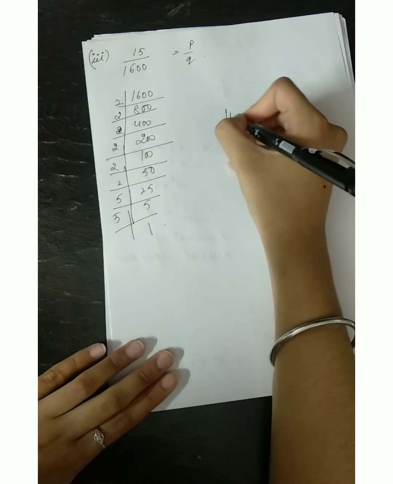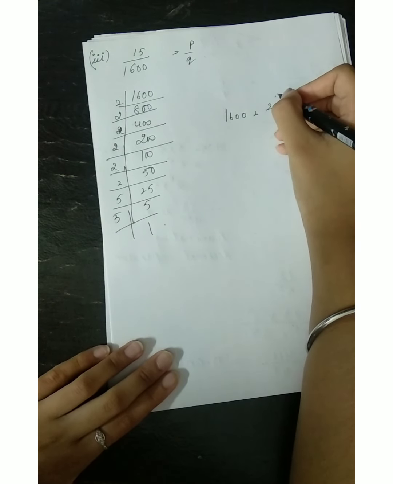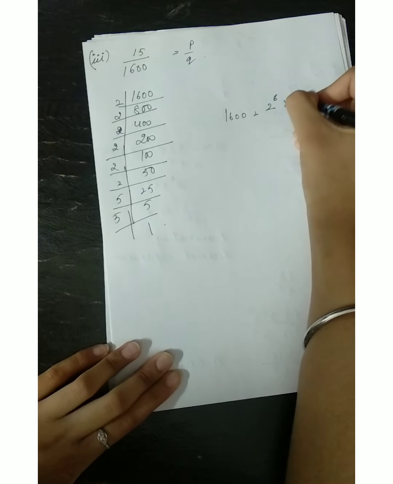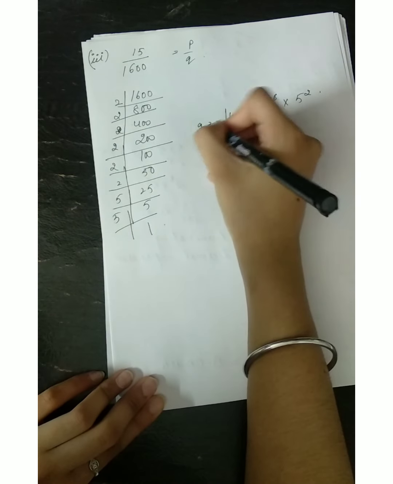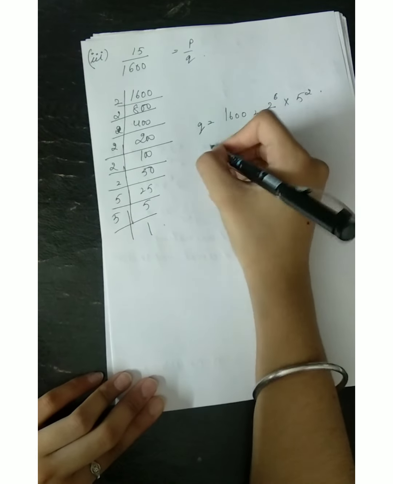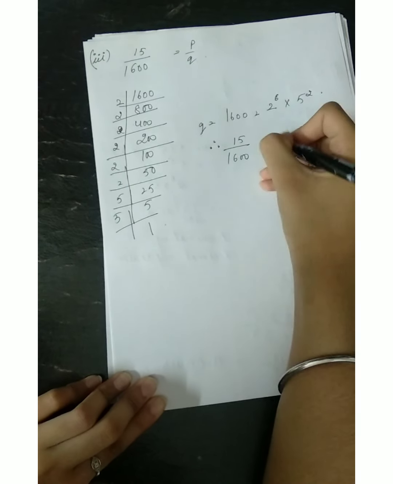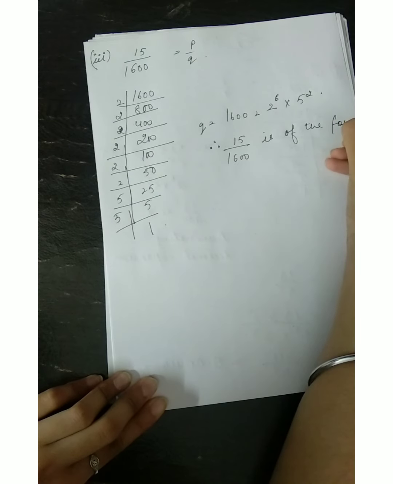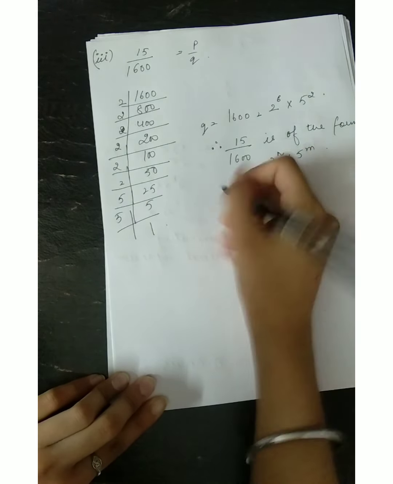Now 1600 is equal to 2 raised to power 6 multiplied by 5 raised to power 2. Therefore, 15 upon 1600 is of the form 2 raised to power n, 5 raised to power m.